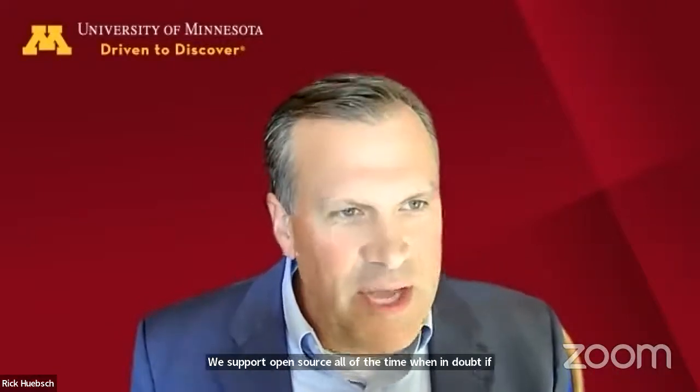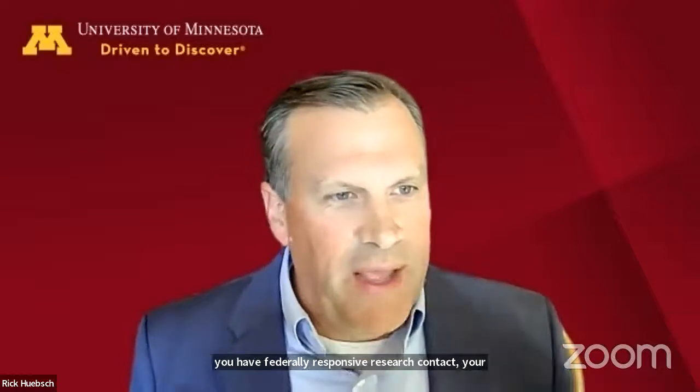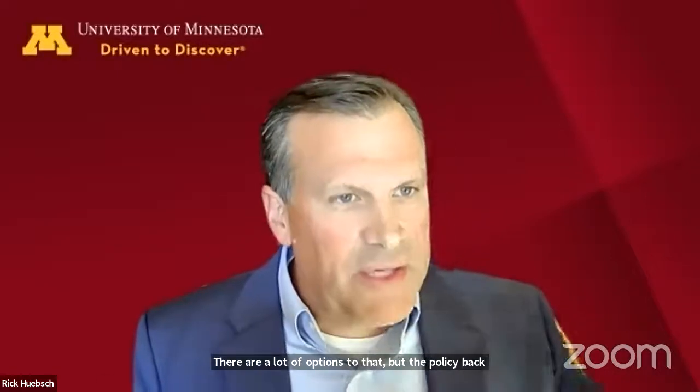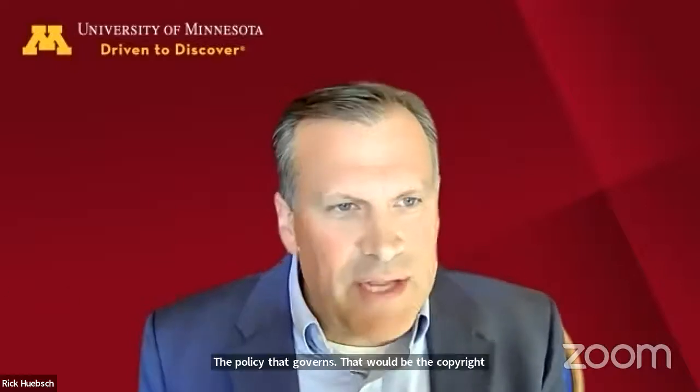When in doubt, if you have federally sponsored research, contact our office. We'll help you. Whether it's GitHub, whether it's an open source license, we do combination licenses where it's free for academic use, and companies pay a fee to use your software. There are a lot of options, but the policy that governs that would be the copyright policy, unless you would go through patent. And like I said, when in doubt, just give us a call.